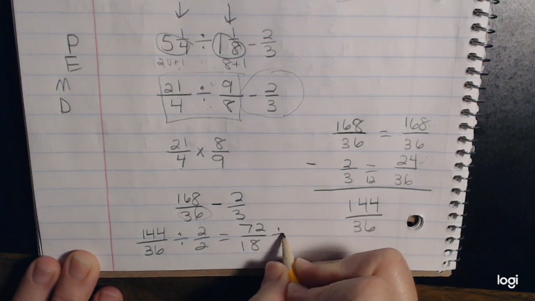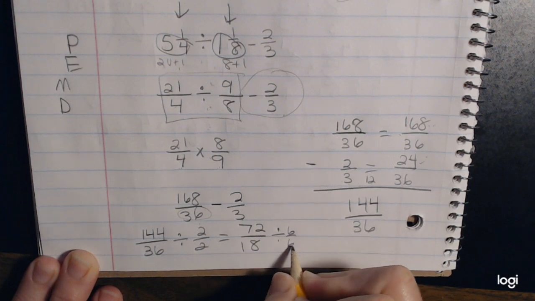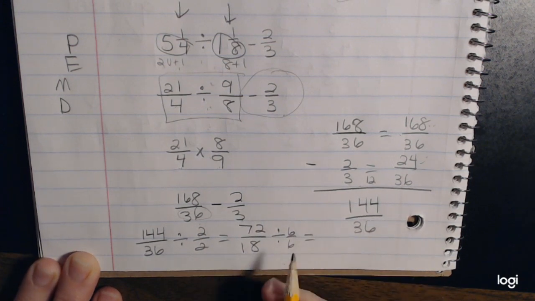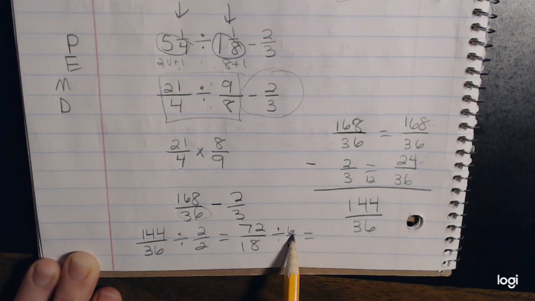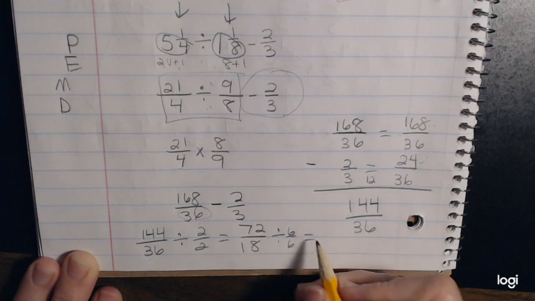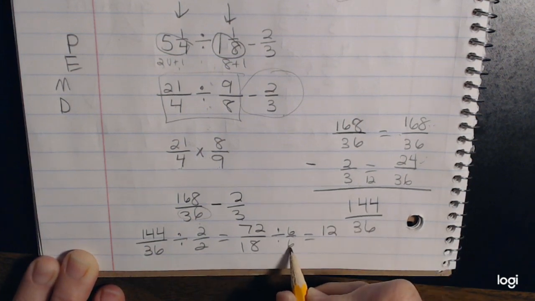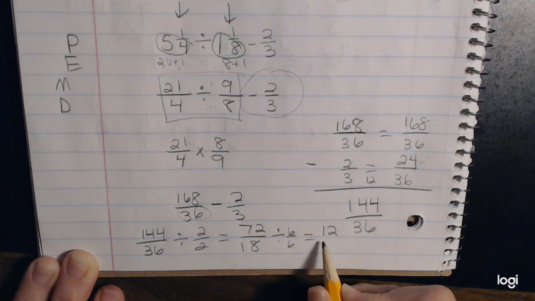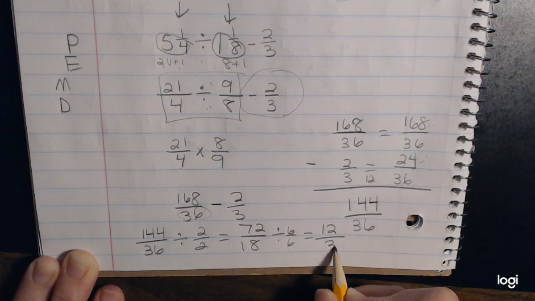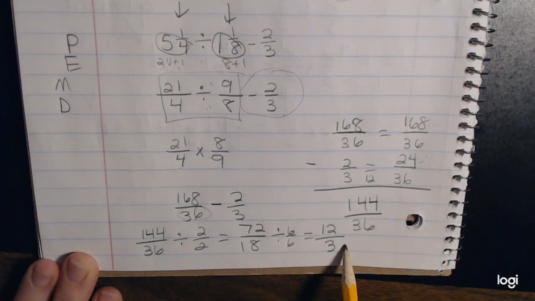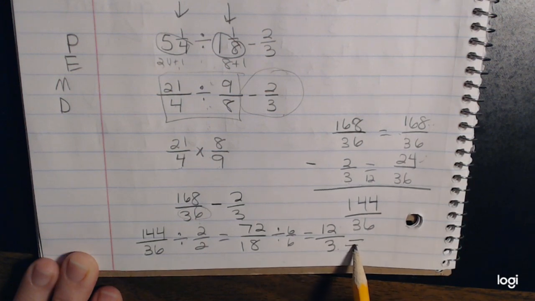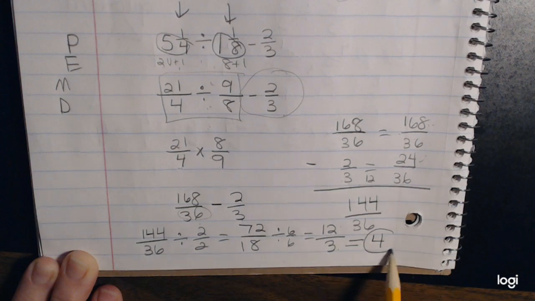Oh, I know that 6 goes into both. Let's see, 72 divided by 6. 6 times what? That's 12. And 6 times 3 is 18. Oh, I can go even smaller because 12 divided by 3 actually is a whole number of 4.